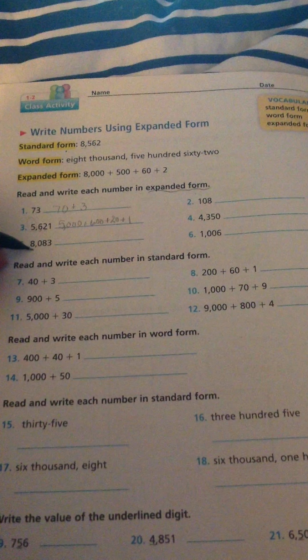Next one is 900 plus 5. Well, I know in my hundred spot I'm going to have a 9. There is nothing in my 10 spot, so now I know that I'm going to have a 0 there. And then I have my 5. So my answer is 905.